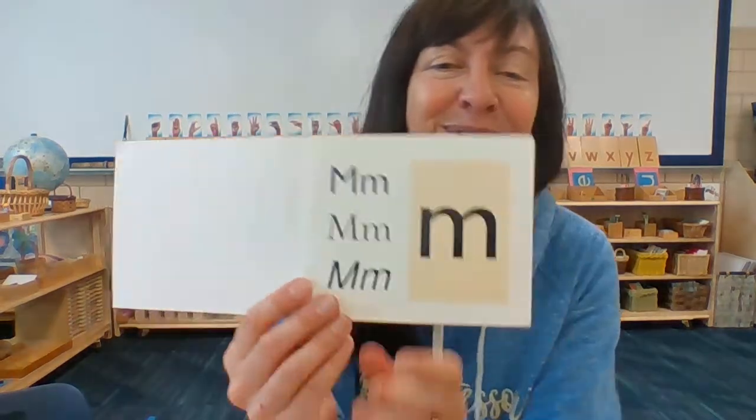What is on the front that begins with mm? It's a mammal. It's a monkey. You're right. It is a monkey. He's pretty cute. We'll learn more about mammals when you come to school.